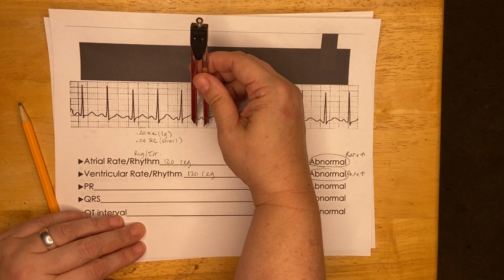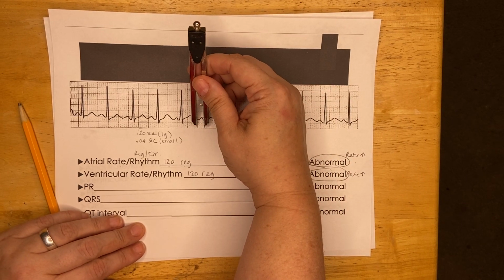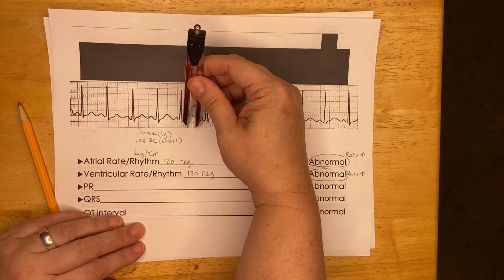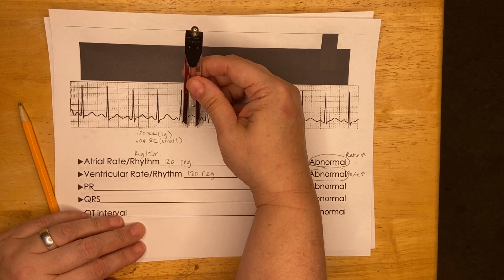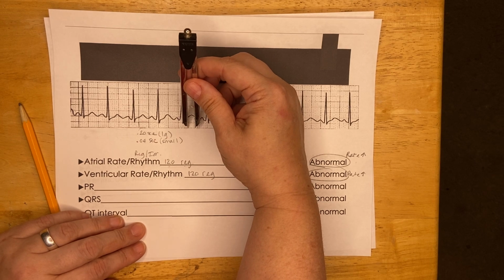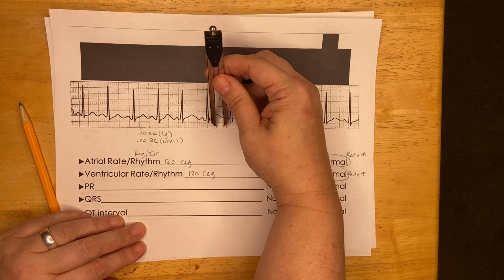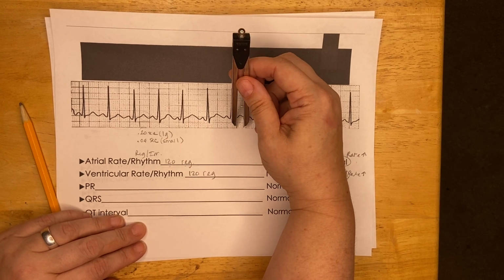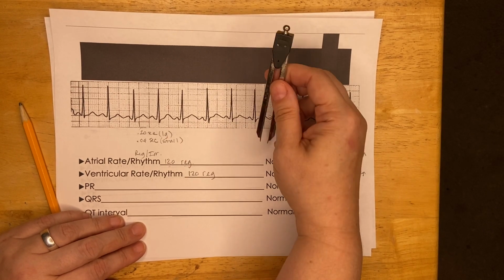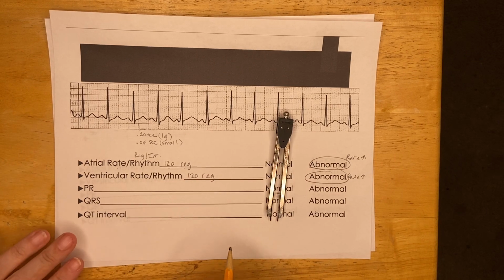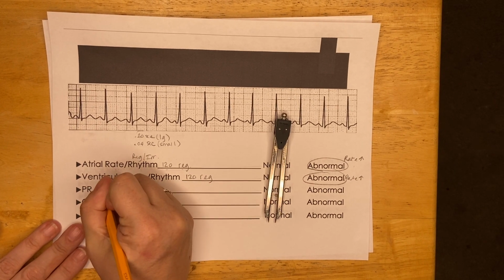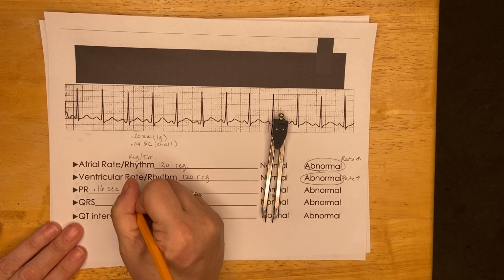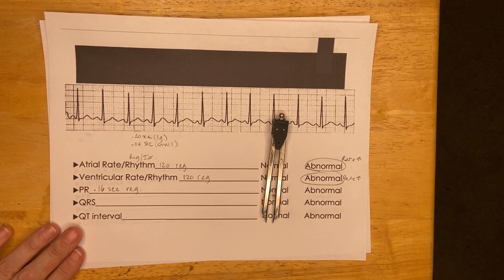And I bring it down to these boxes down below. So if I put my caliper on the beginning of one box, I can see how many small boxes it is, easier, okay? I can see that I've got right about 4 little boxes. So 4 little boxes is 0.16 seconds, and it's regular.